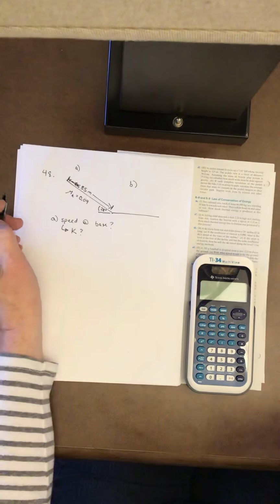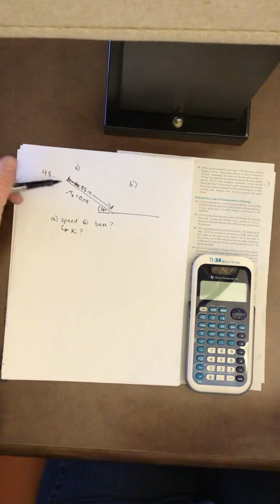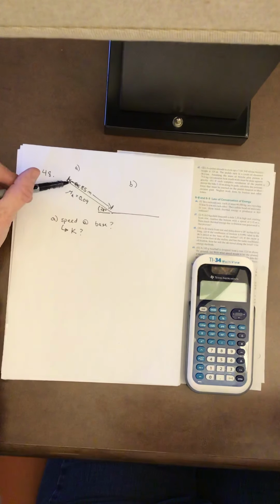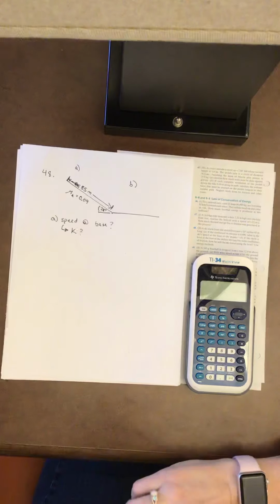We could absolutely have done this problem in the last unit by finding the force of kinetic friction versus the component of gravity pulling the ski down the hill. We could have found the net force on the ski, calculated the acceleration using Newton's second law, and then applied kinematics to find the speed at the base.